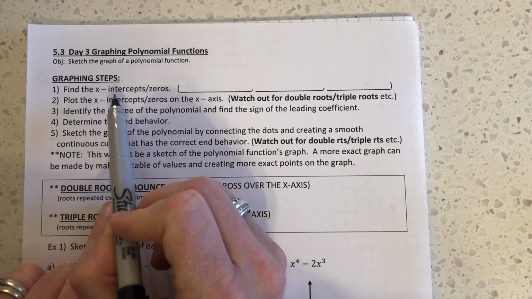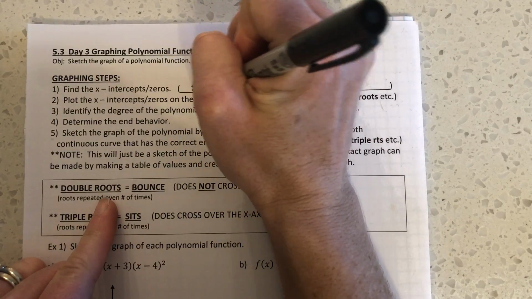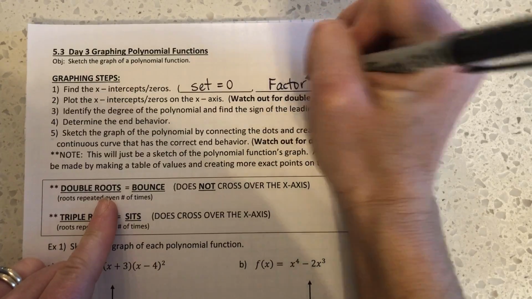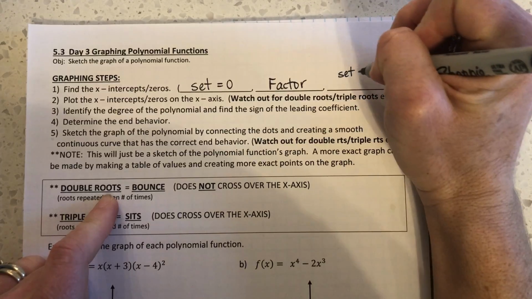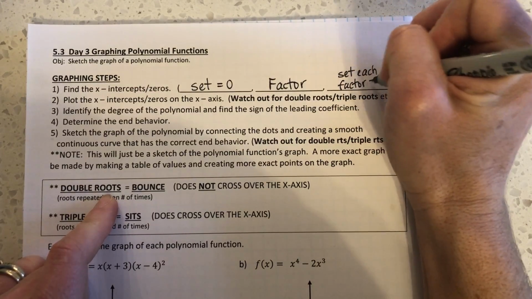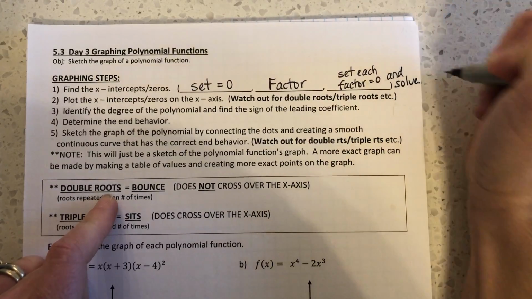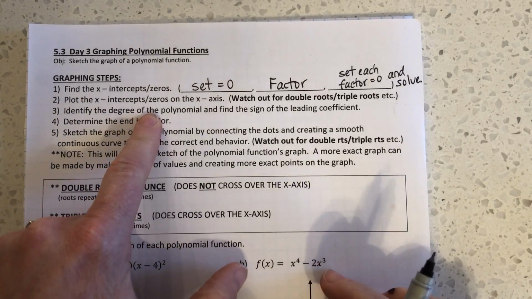First, we find the x-intercepts by setting the equation equal to 0. We factor it if it's not factored for us, and then we set each factor equal to 0 and solve. Okay. Once we find the important x-intercepts, we plot the x-intercepts or zeros on the x-axis.